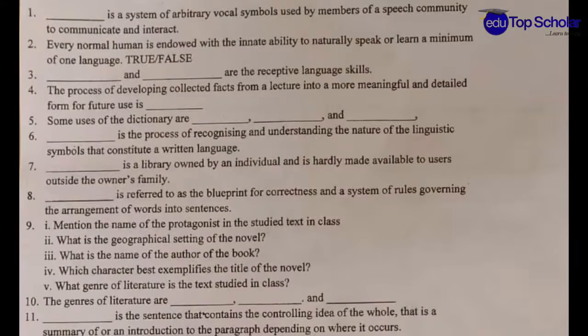Then number 3, what is the name of the author of the book? Yes, Ondo and Ibadan, both places. All right. What is the name of the author? The author is Folashade Adegbembo. That is the author.